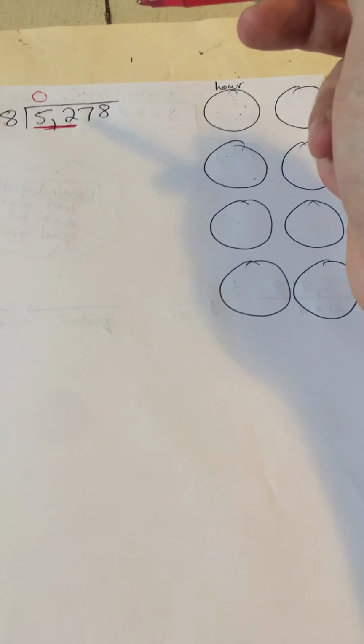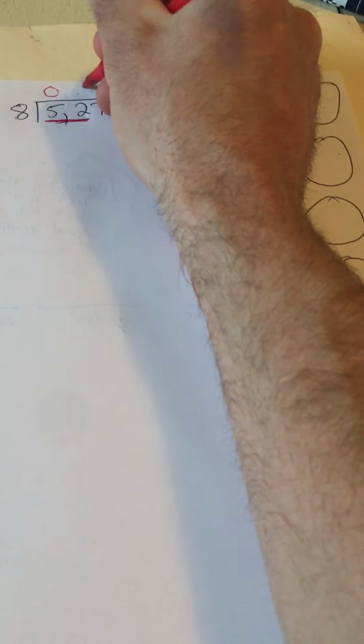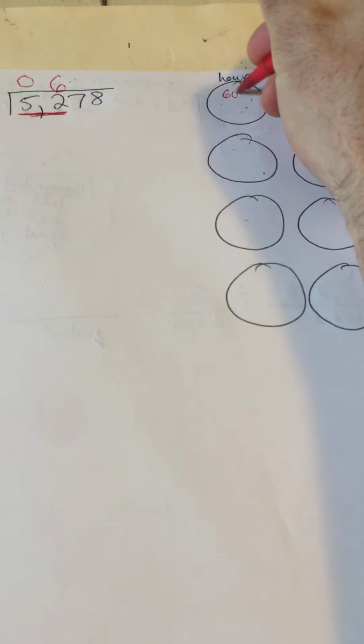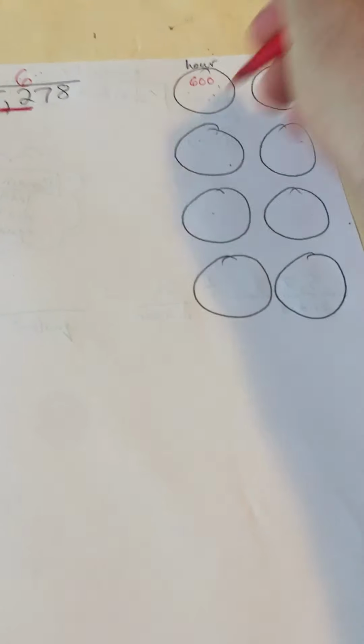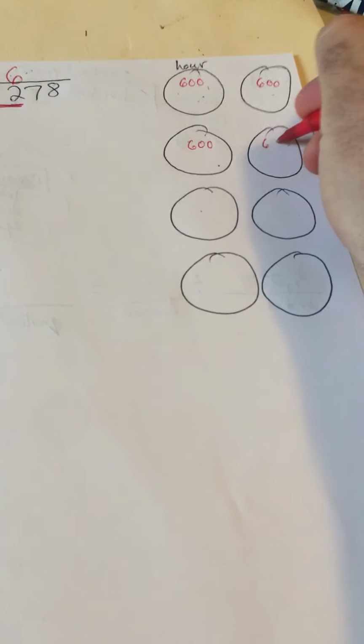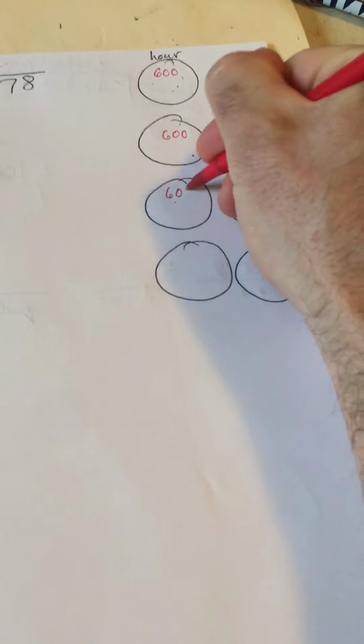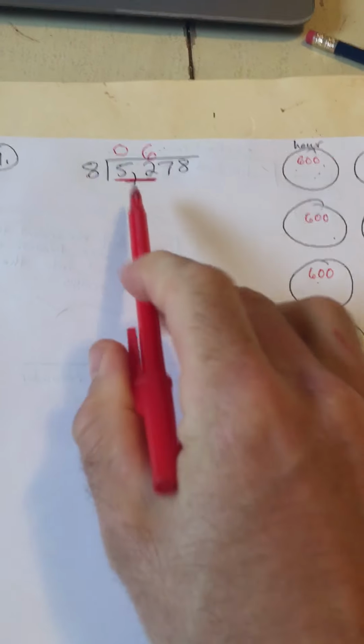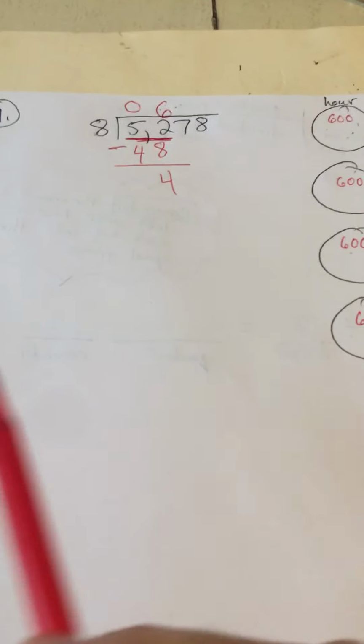So 8 times 7 is 56, so 8 times 6 is 48. So we could put 600 into each of these groups. That's what the 6 in the hundreds place represents. So we could put 600 into all those groups. We couldn't put any thousands because we don't have 8,000, but we can put 600 into each group. So then 6 times 8 is 48 hundreds, subtract, and you have 4 hundreds left, right?